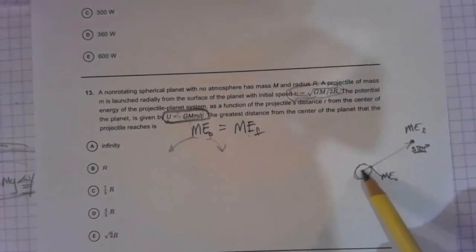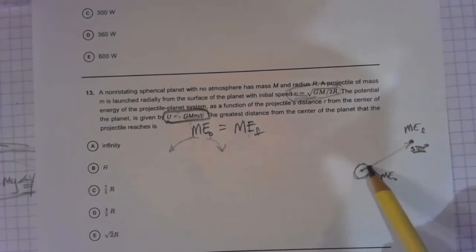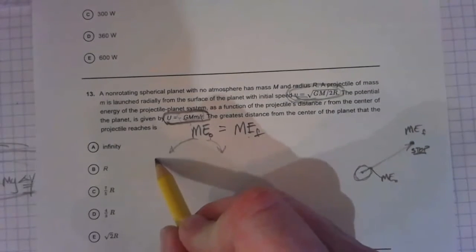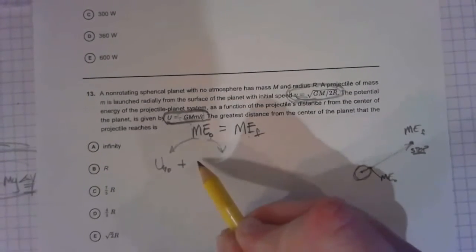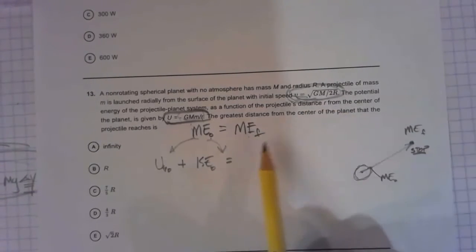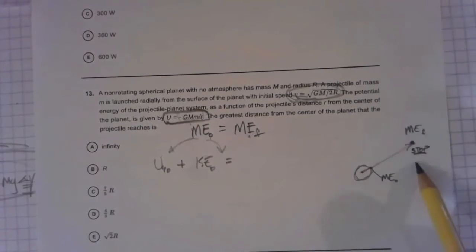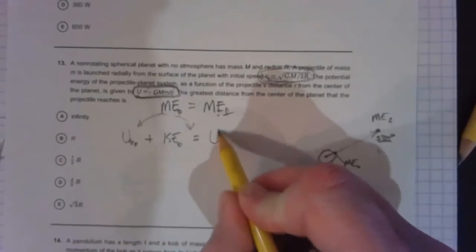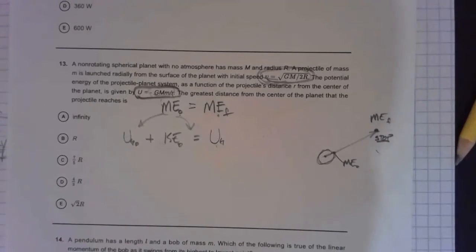So it has a little bit of potential energy due to its distance from the center of the Earth. And it obviously has kinetic energy due to its velocity. So its gravitational potential energy initial plus its initial kinetic energy is equal to its final mechanical energy. Now when it gets out here and it stops, what kind of energy does it have? Well, since it stops, it doesn't have kinetic energy anymore, does it? So it must all be in the form of gravitational potential. I definitely would stop and see if you can figure it out from there.